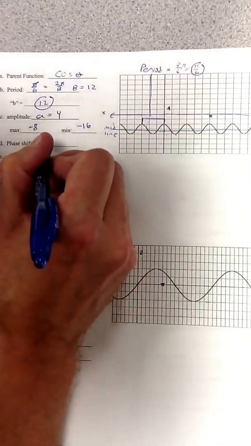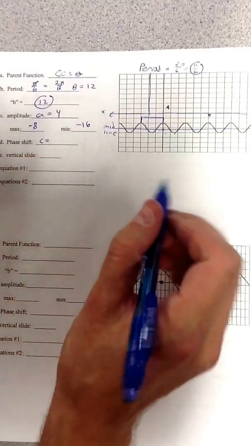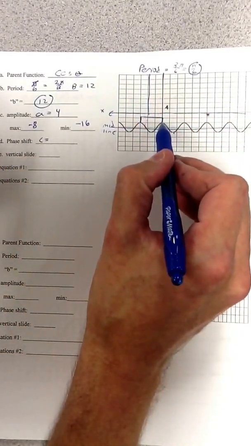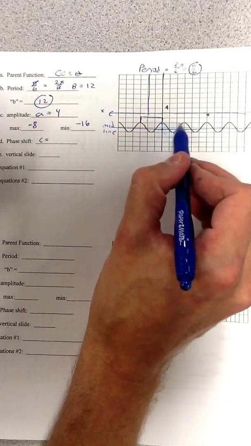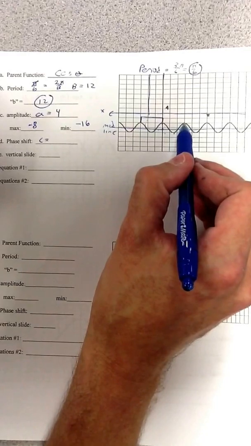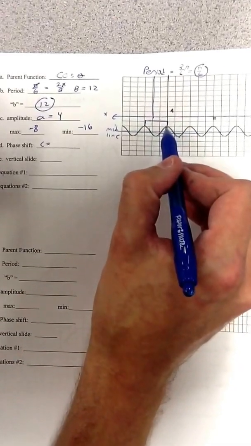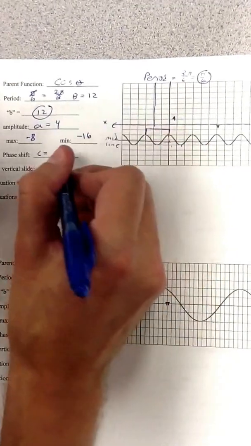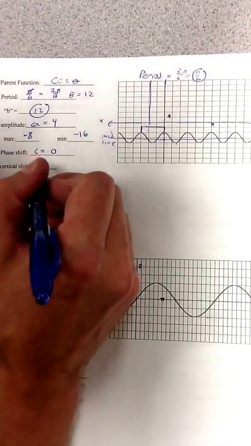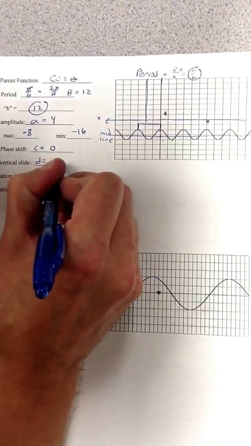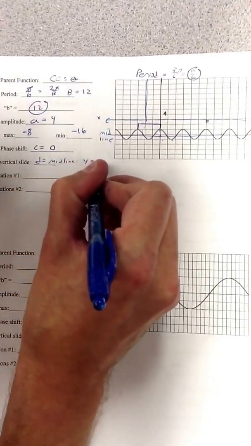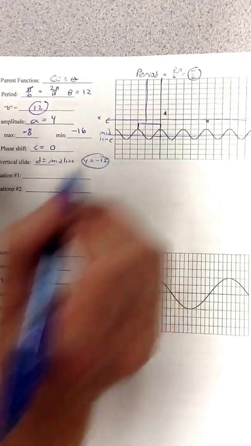Our phase shift, remember this is the hard one. For cosine it's easy. Find our y-axis. It's the distance from our y-axis to our peak. Now again, I could use over here 1, 2, 3, make this 3 pi over 6 or just pi over 2, but I don't have to go anywhere here, that's just 0, so my c value here will be 0. The vertical slide, d, up, that's our midline. We already got that. We said our midline was y equals negative 12. There's our d value.